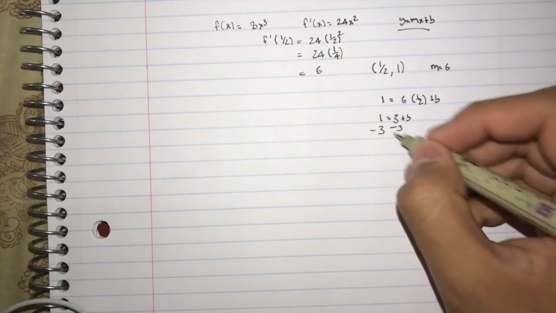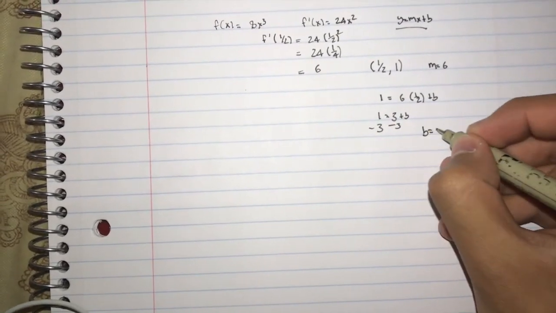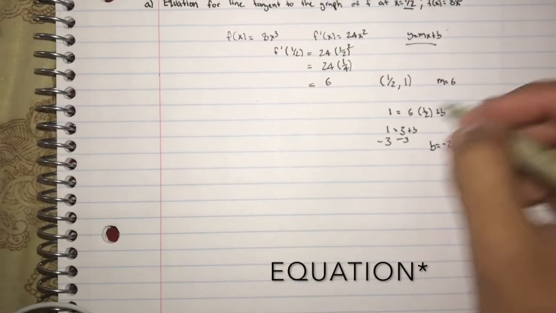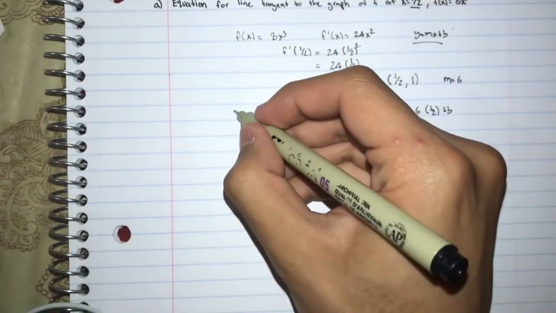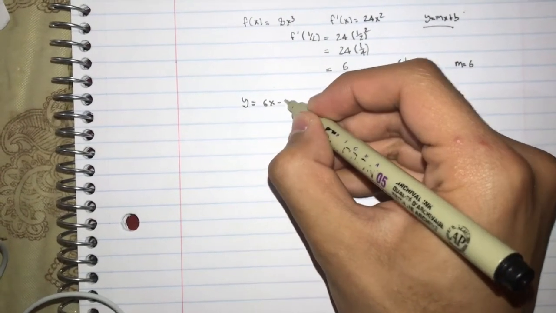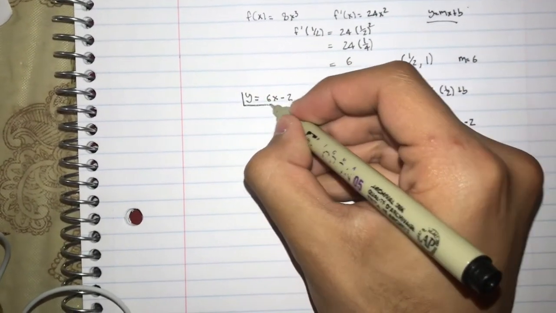We will end up with b equals -2. Plugging the b back in, we end up with y equals 6x minus 2, being the answer for part A.